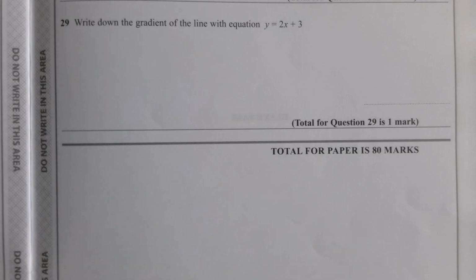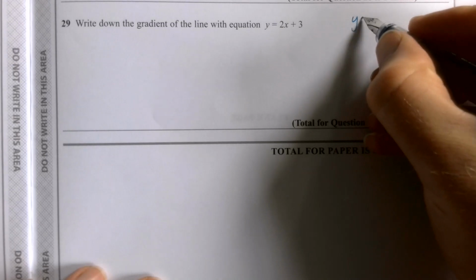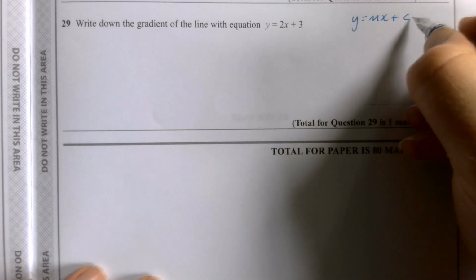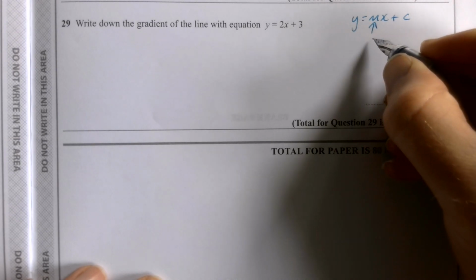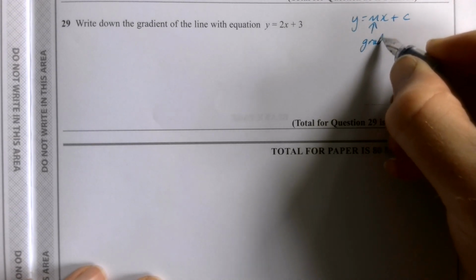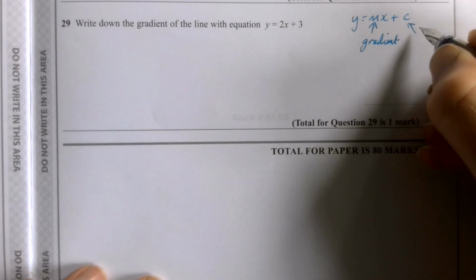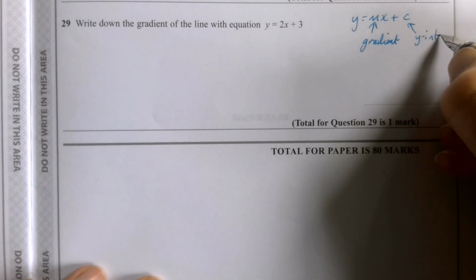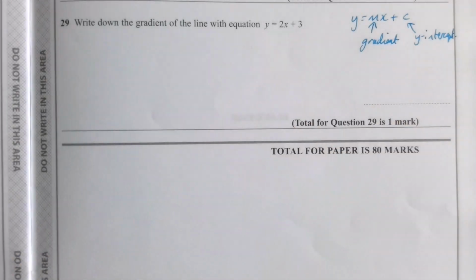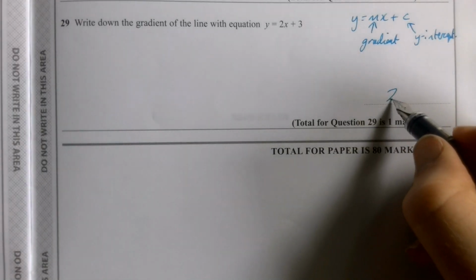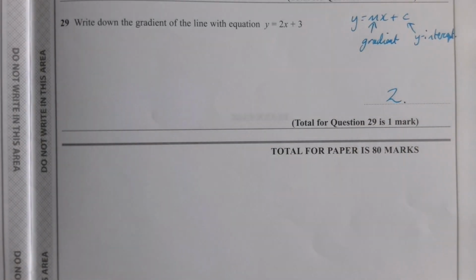We've done it, we've reached the final question, so there it is. So what do you think? This is a y equals mx plus c question. The number, the coefficient of x we call it, is the gradient, and c is the y-intercept. So here, they're just asking you for the gradient. It means how steep the line would be if you drew that. So it is just 2, just a 1-mark question.